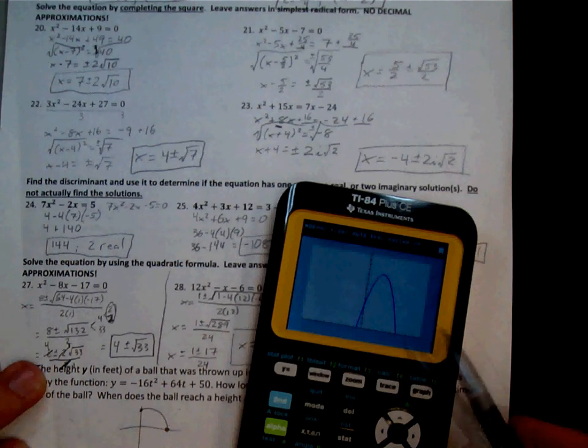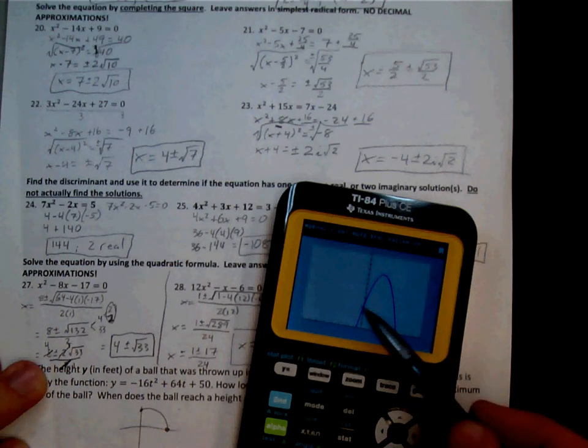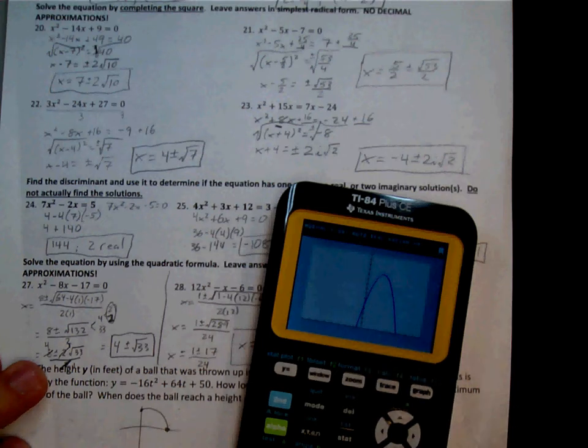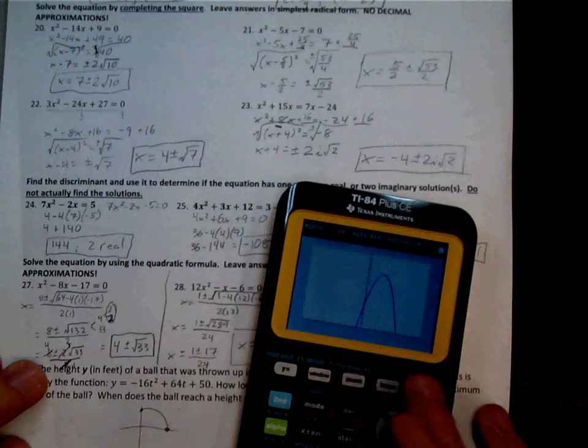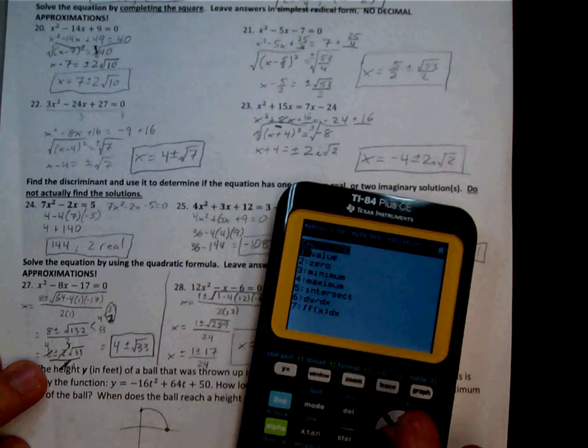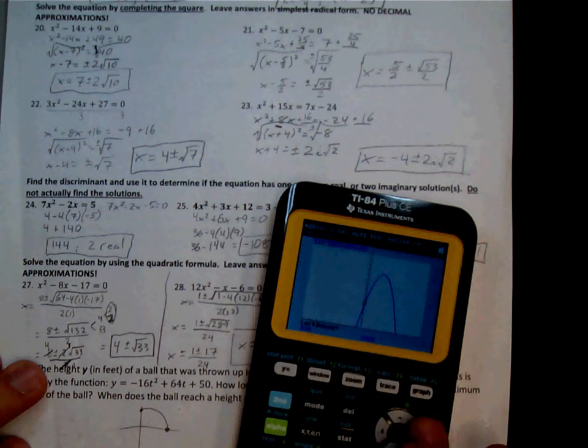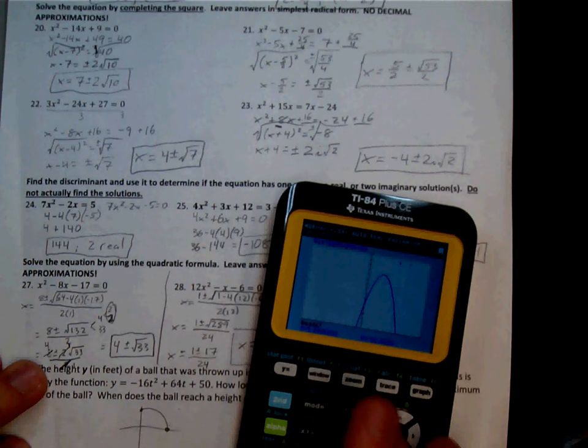So I want to know when it hits the ground. It starts right here on the roof and we throw it up, so we're not worried about this negative piece. But over here I want to find that intercept. Let's go ahead and use the zero option on the calculator. So left bound, stay to the left of it, then move to the right of it. Goes off the screen, but that's right, come back to it, about there.